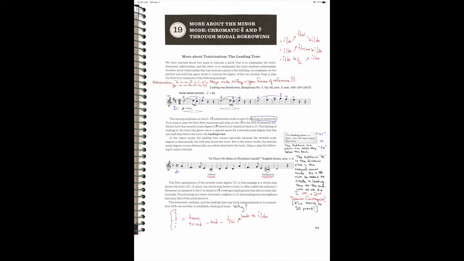So he says, we have learned about 2 ways to tonicize a pitch. One of them is to emphasize the tonic-dominant relationship. Do, so, do. If you harmonize it, you get do, so, do, a 1 and a 5 chord. Another way to do it is to emphasize the tonic to the mediant relationship. Do, mi, do. Oftentimes that's just a 1 chord. Or it could be 1-6 to 1. It could be a couple of different ways you could emphasize that.